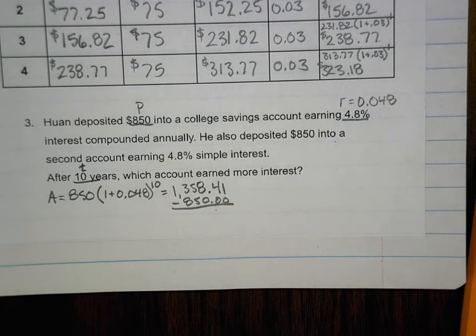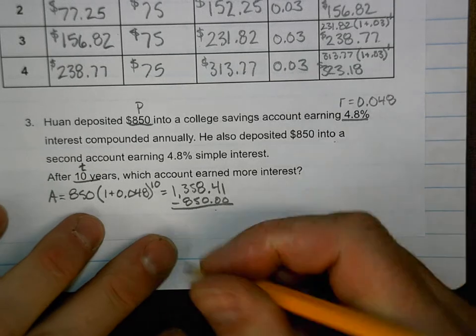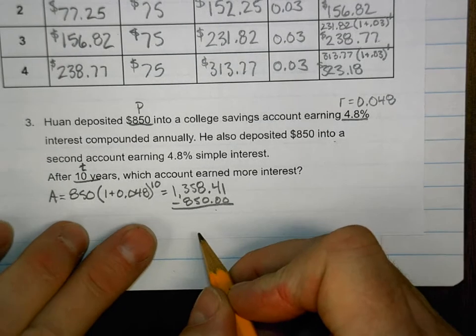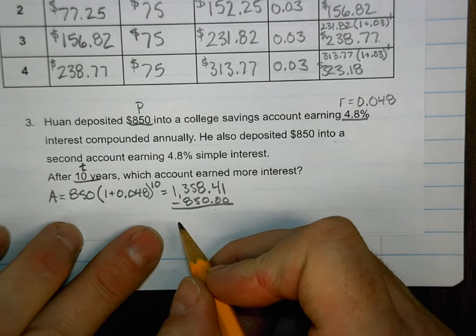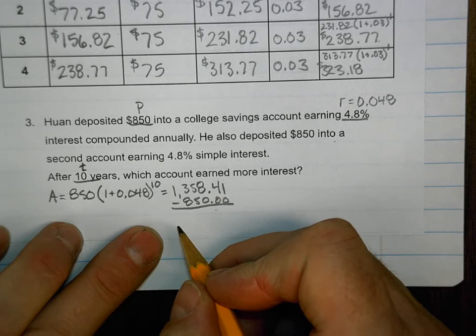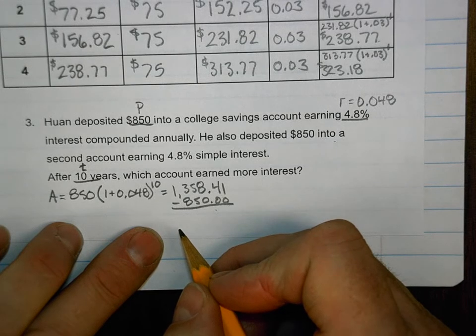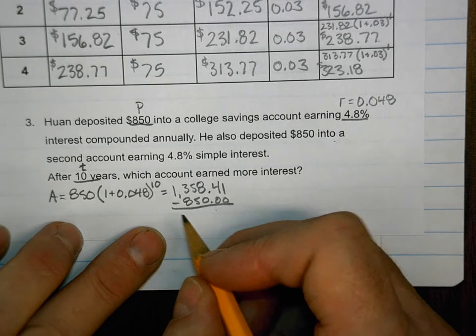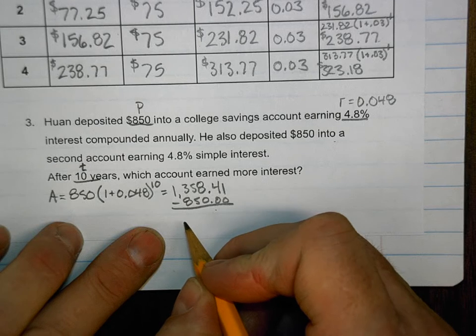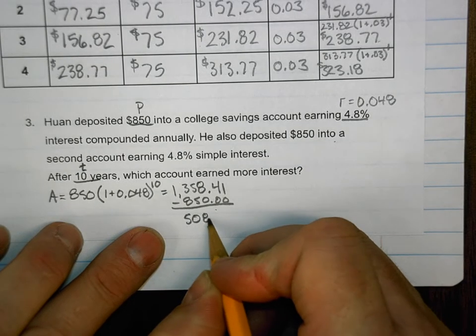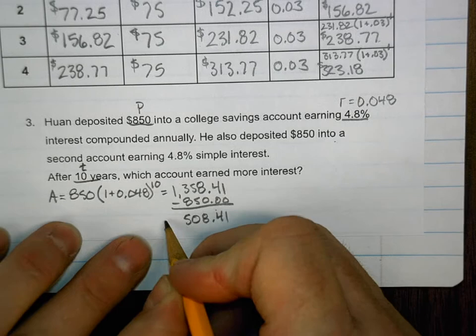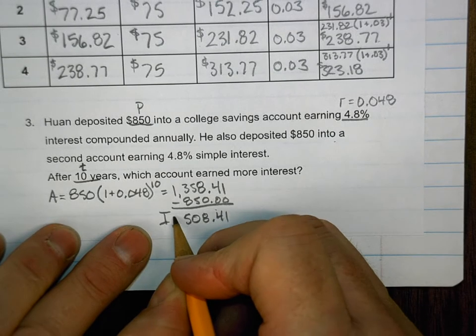Rainey, what'd you get? 508.41. $508.41. So that's our interest on that compound, right?